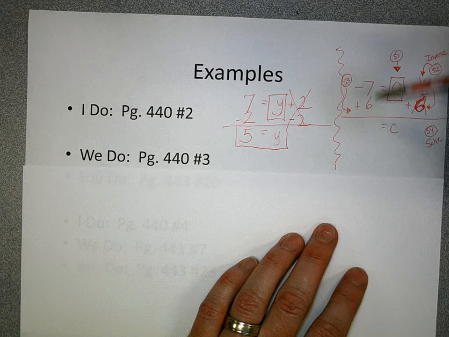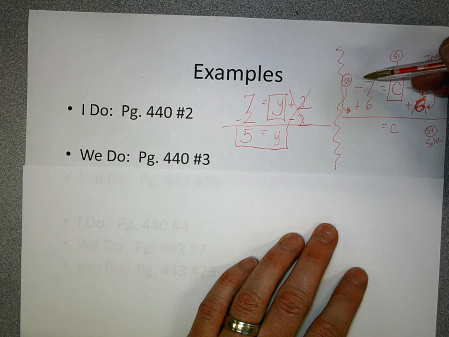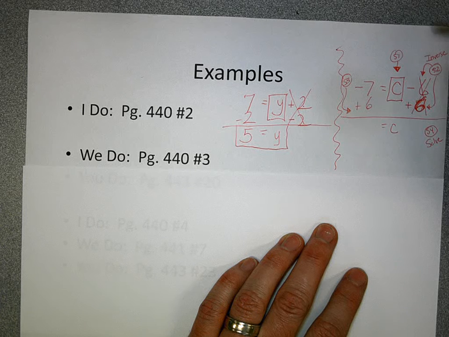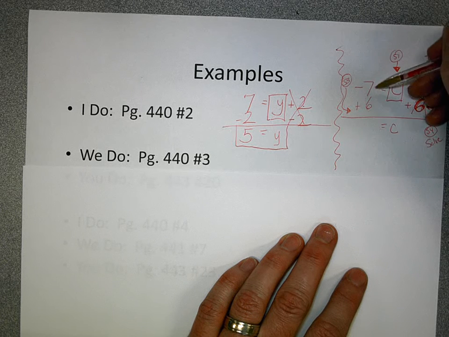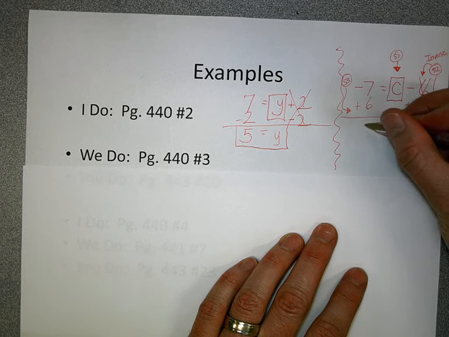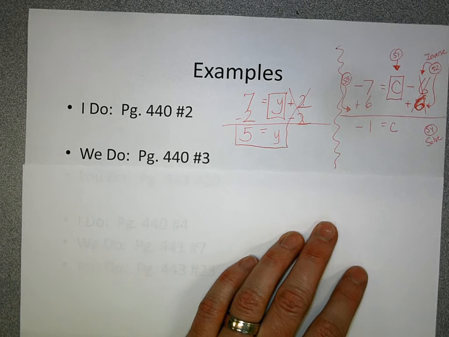This is a little more challenging. Hopefully, we're getting the hang of integers. If not, those of you that are still struggling, like we've talked about, use your T-chart if you need to. Okay. For the rest of us, negative 7 plus 6 would give us negative 1.